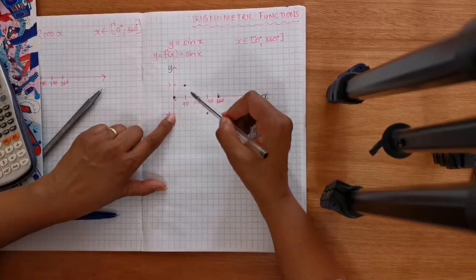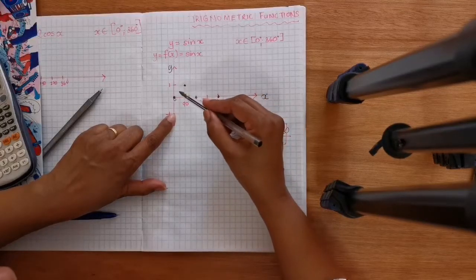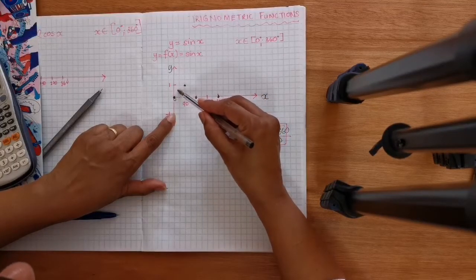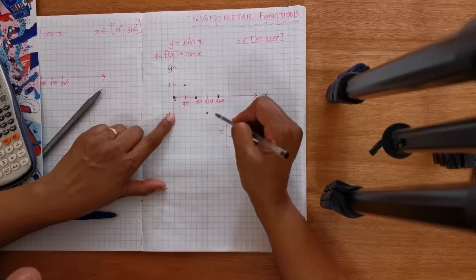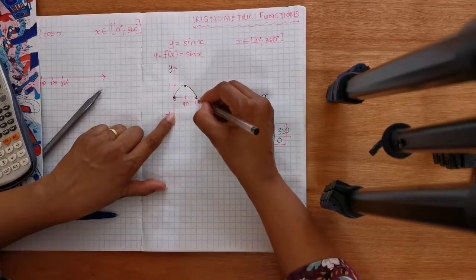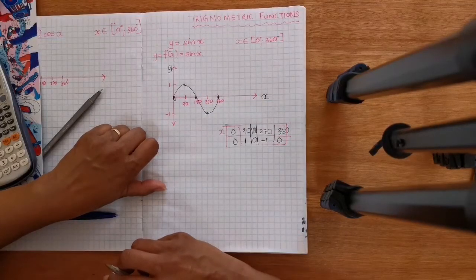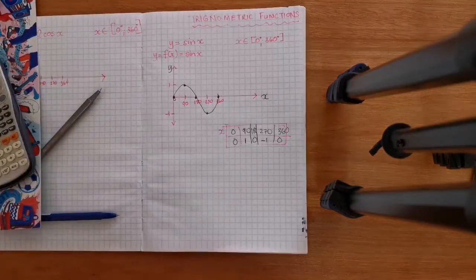Okay, now I know you're going to be tempted to take your ruler and join all of those. But had we taken smaller values, we'd have seen exactly where the graph grows. So from experience now, the graph would look like this. It's a curve. And that's your perfect sine graph.